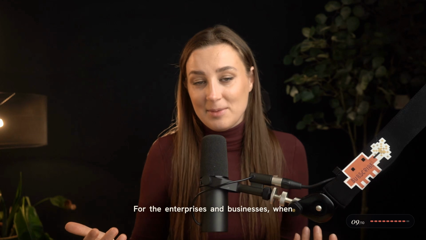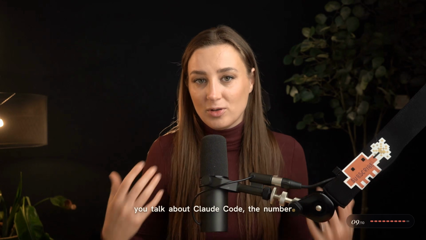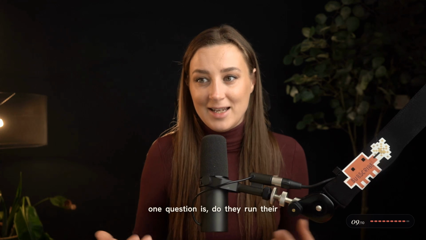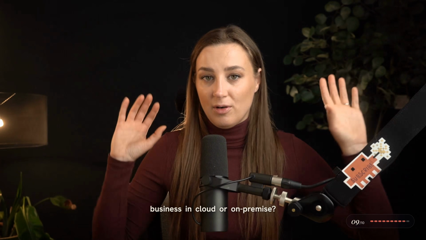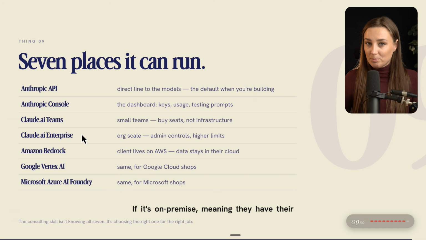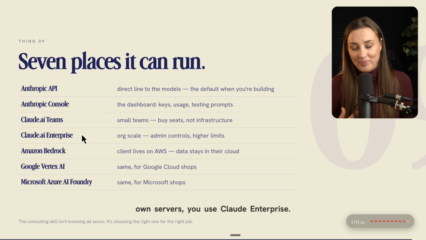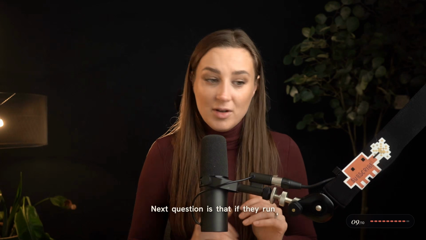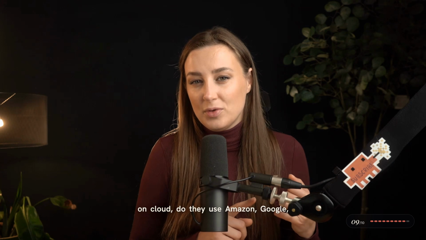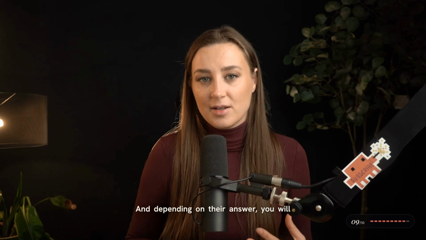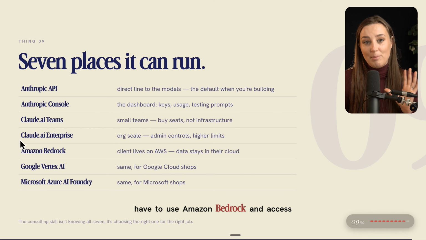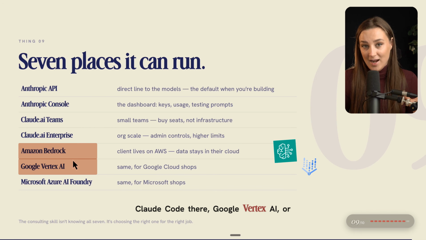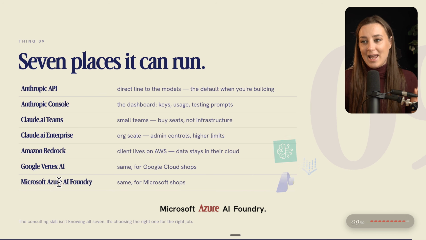For enterprises and businesses, when you talk about Claude Code, the number one question is: do they run their business in the cloud or on premise? If it's on-premise, meaning they have their own servers, you use Claude Enterprise. The next question is, if they run on cloud, do they use Amazon, Google, or Microsoft? Depending on their answer, you will use Amazon Bedrock to access Claude Code there, Google Vertex AI, or Microsoft Azure AI Foundry.